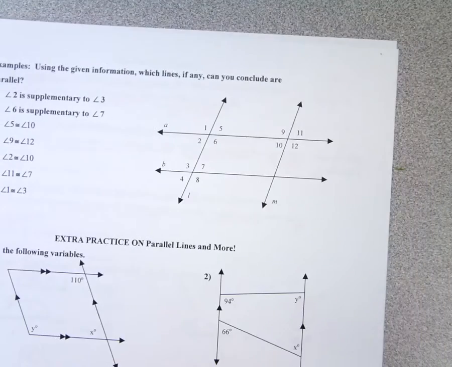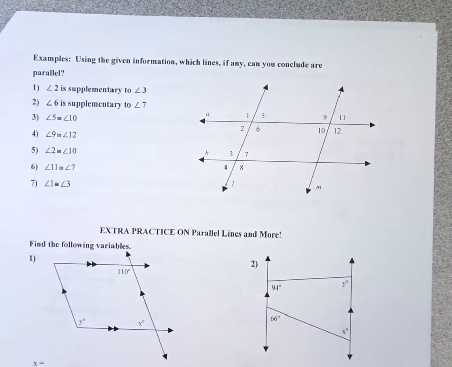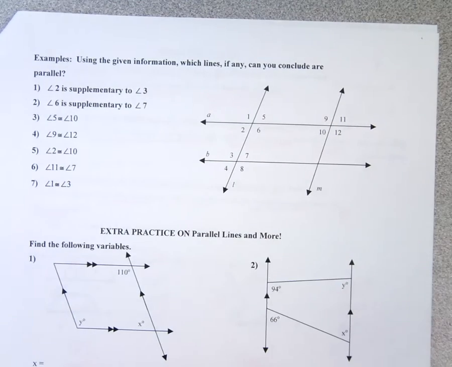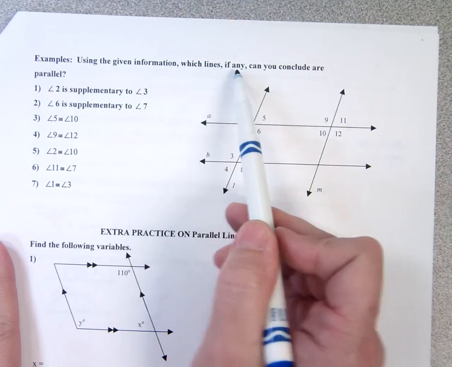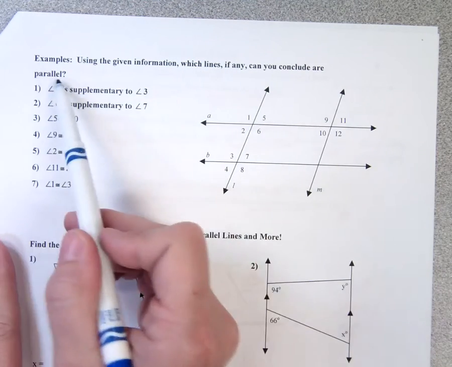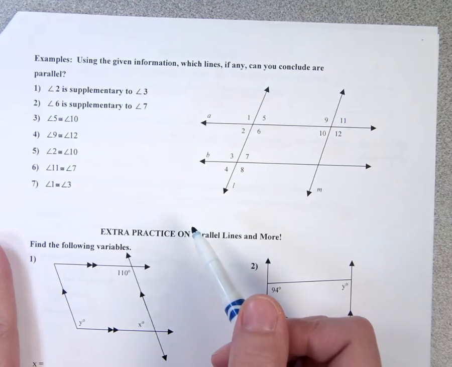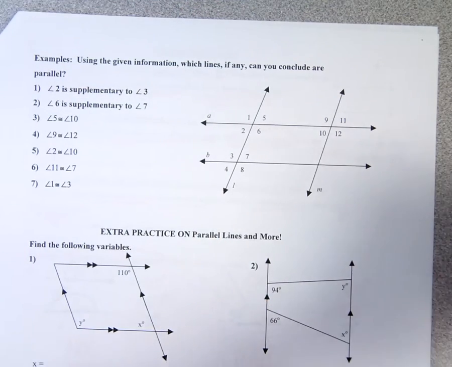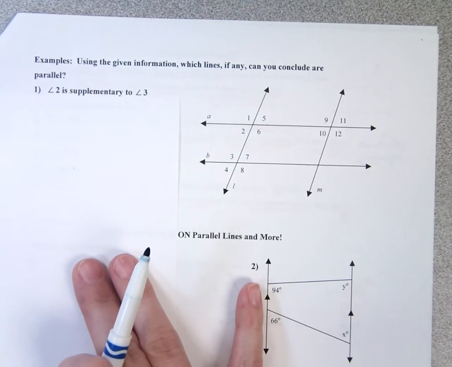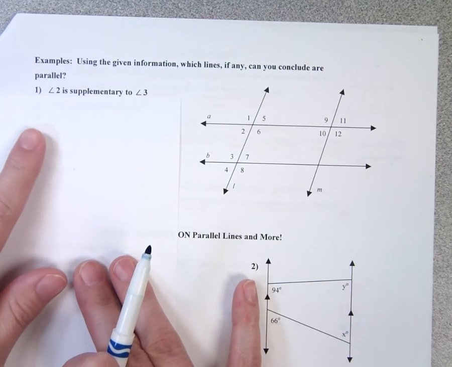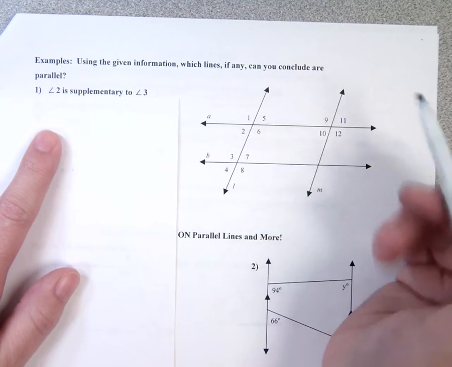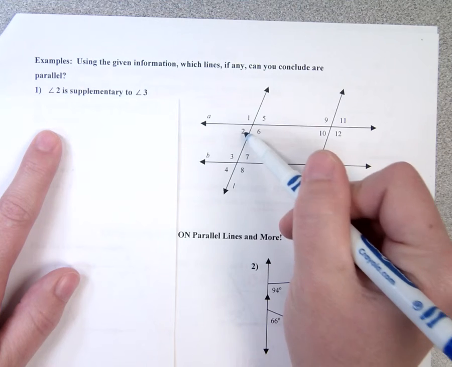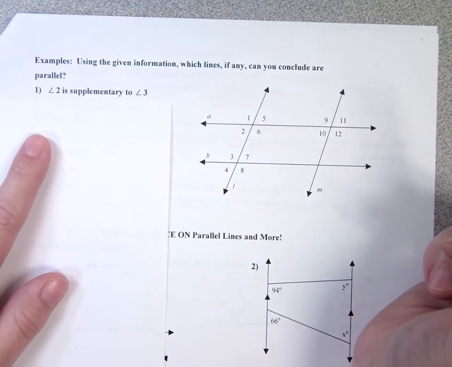All right. This next section is sometimes confusing to students because there's just so much information on the page here. So it says, using the given information, which lines, if any, can you conclude are parallel? Okay, so number 1 tells me that angle 2 is supplementary to angle 3. So let me look at angle 2 and angle 3. Here they are right here. If these two angles are supplementary, do we think any lines would be parallel because of it? And if so, which lines?